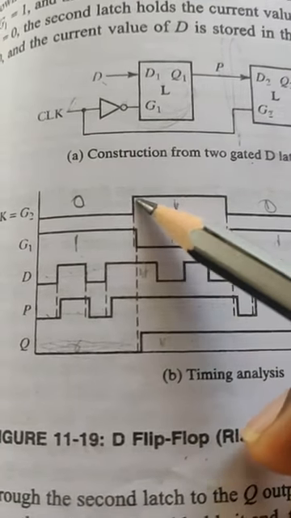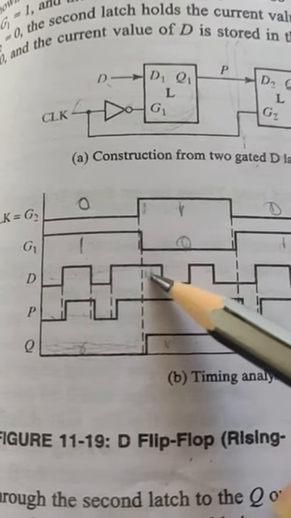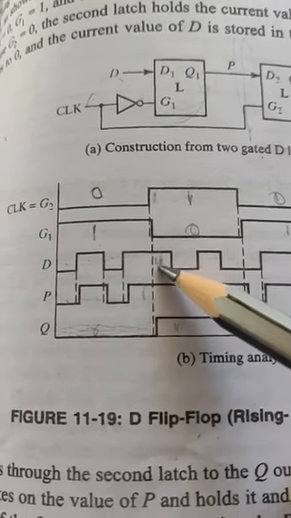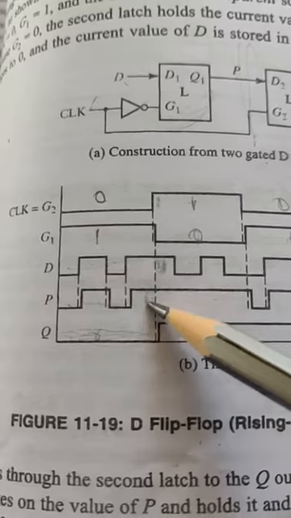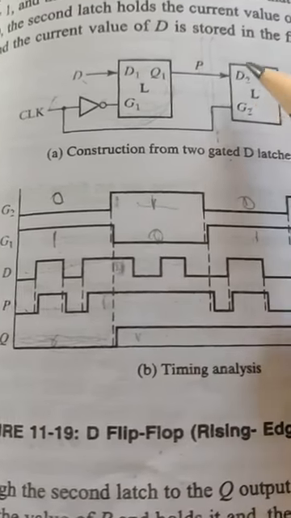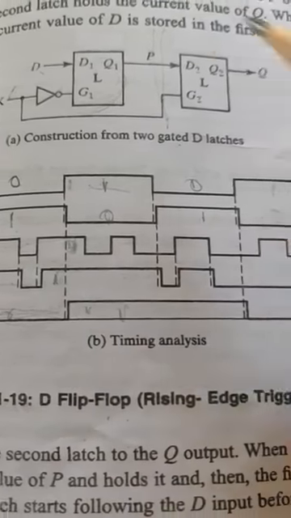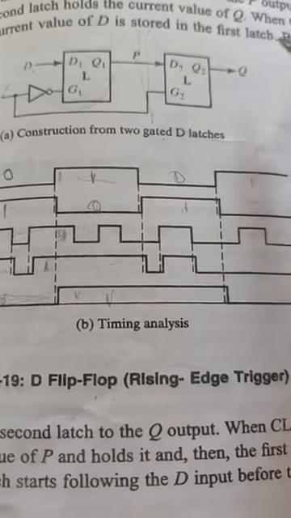So G2 is getting active here. So look at D. What is D? D is 1. So P is 1. Don't look at D. Look at P. When G2 gets active, what is the value of P? 1. So that will affect Q. The P value will be sent to the Q.